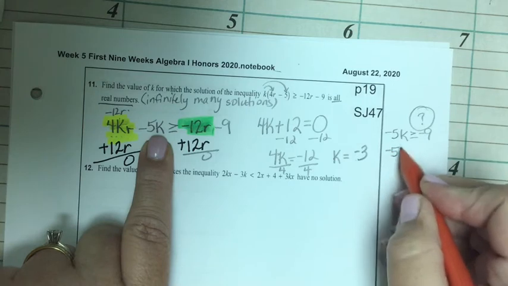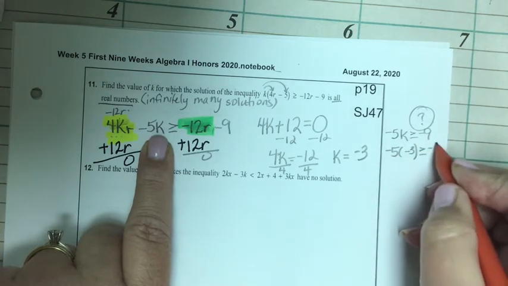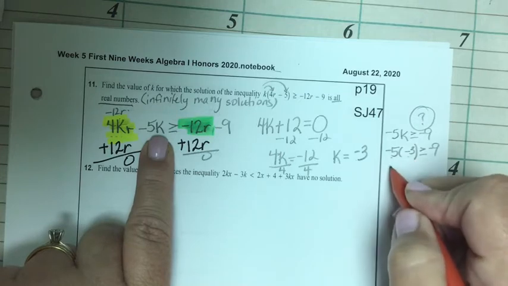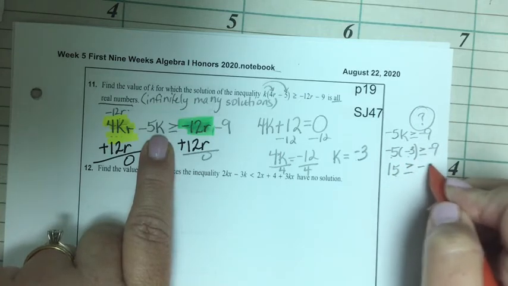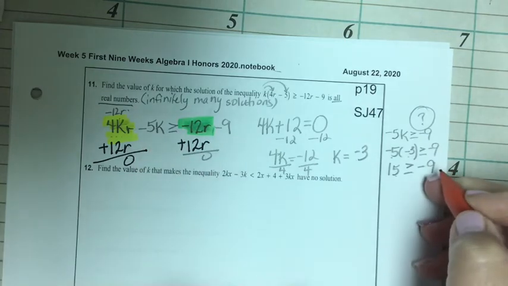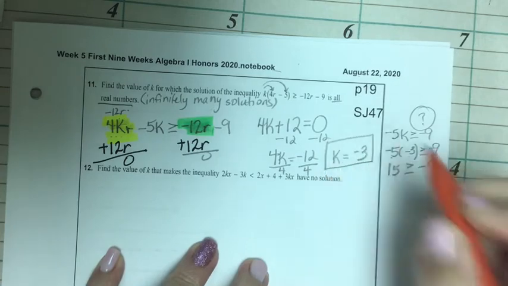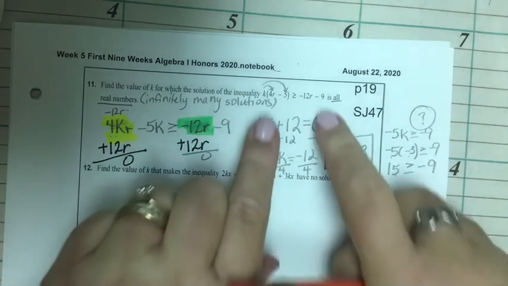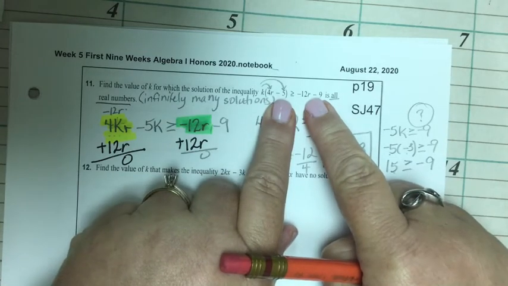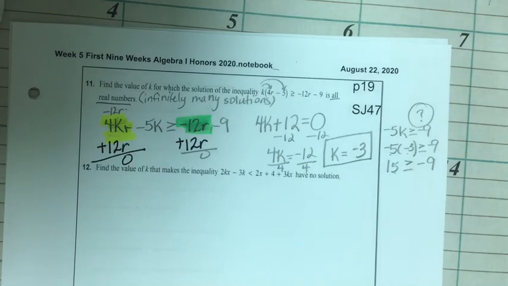If k is -3, is this true? -5 times -3 is 15. Is 15 greater than or equal to -9? Yes. So k has to be -3 to make the solution to this inequality all real numbers or infinitely many solutions.